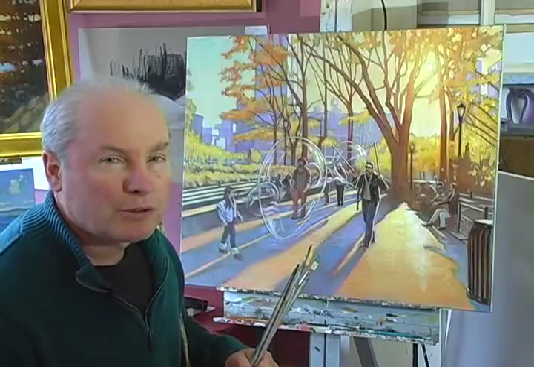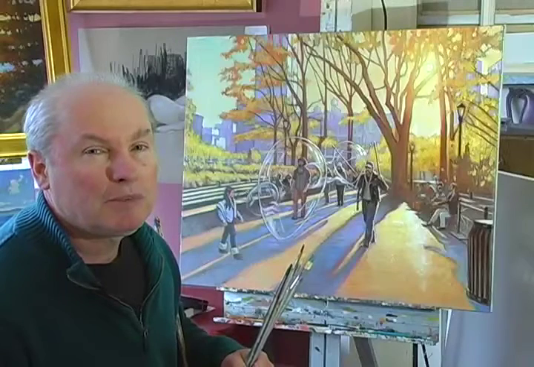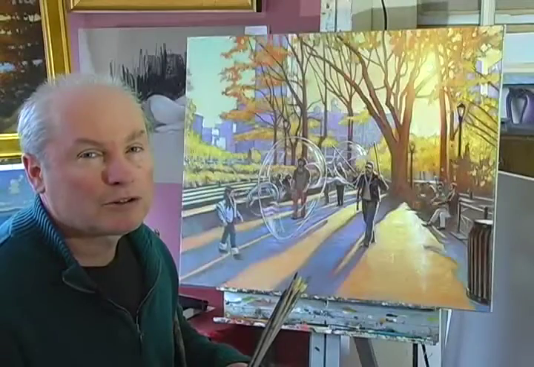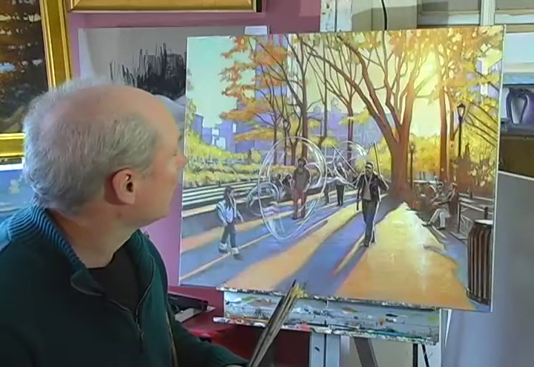But first I'm going to show you a painting that I did of the same theme. What you're seeing here in my studio now is another painting, a completely different subject, but it has the same theme of these bubbles. And this particular one was done along the Susquehanna River of a canoe trip that I've organized for many years near Towanda, Pennsylvania.